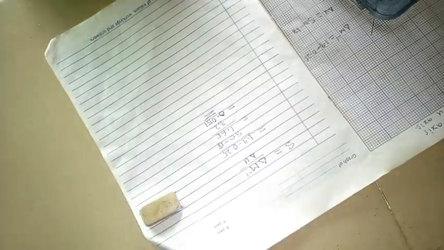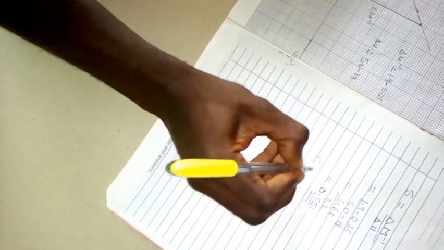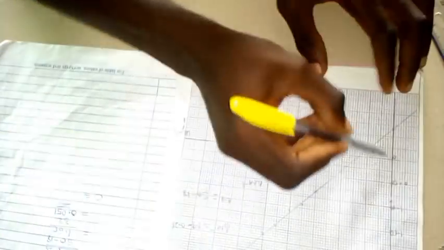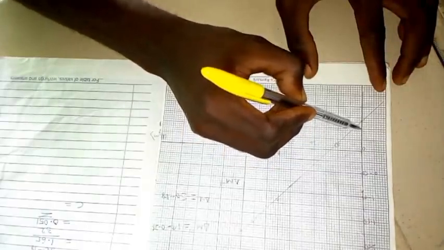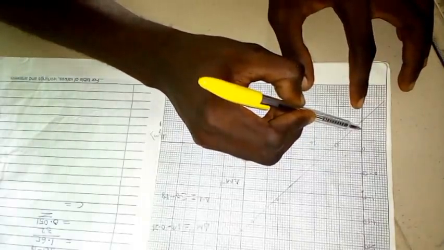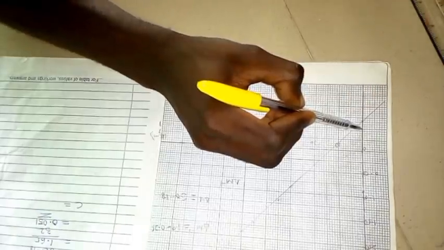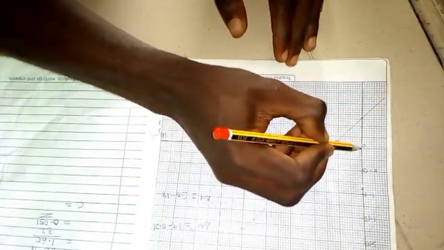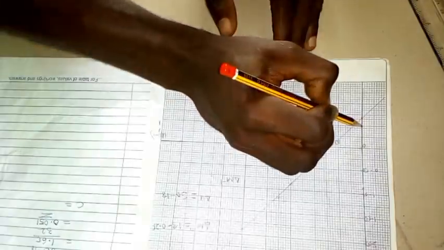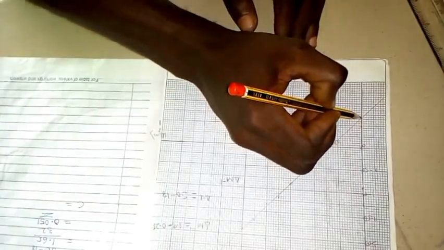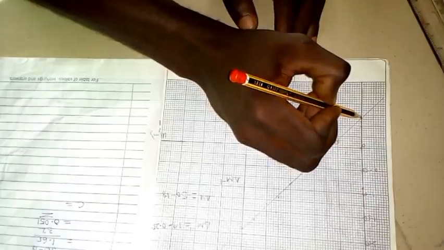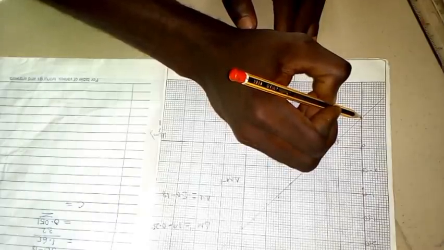We can proceed to do the remaining calculation on the board. Also, the intercept C of the graph can be read from here. So this is 0, and here will be minus 0.5. So we are going to have minus 0.6 here, and not exactly at minus 0.7.